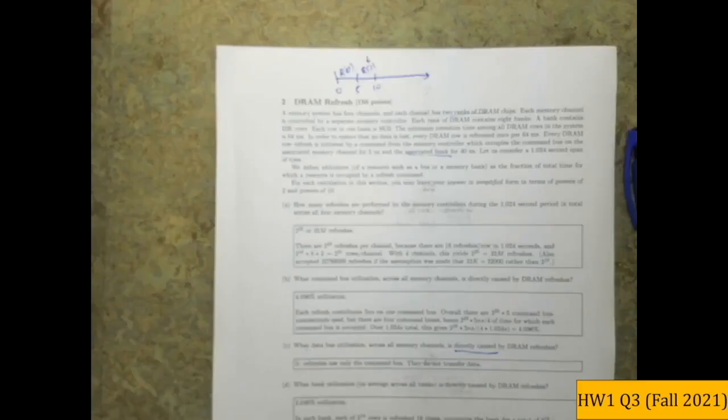That's true, but it is not directly because of refresh, because the refresh command itself is not using the data bus. You only give the bank address to the DRAM. The memory controller only gives the bank address, and the data bus is idle otherwise. So if you have another rank, for example, this data bus can be utilized by the other rank if it's not under refresh. So you can't say that the refresh operation is utilizing the data bus, actually. It may cause the data bus to be underutilized, but it is kind of a side effect. It's not a direct effect.